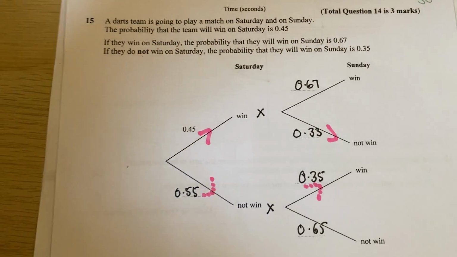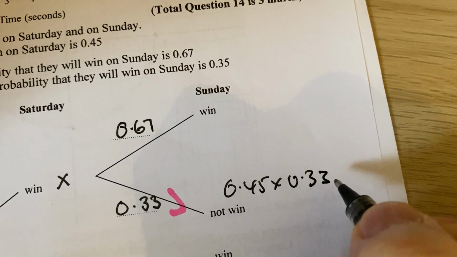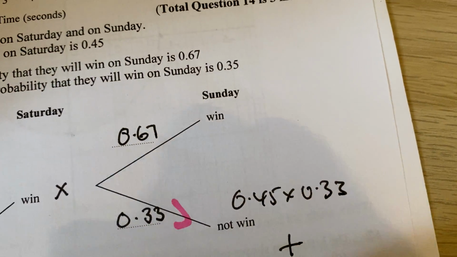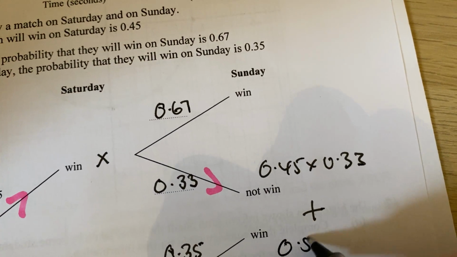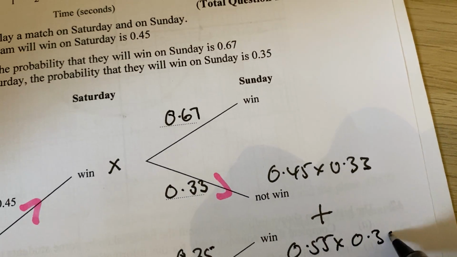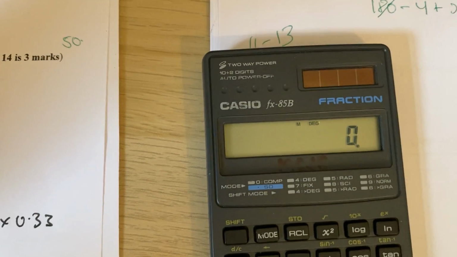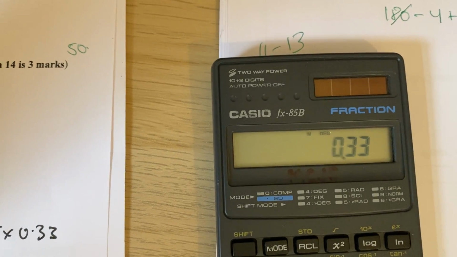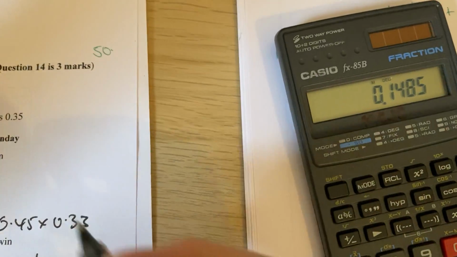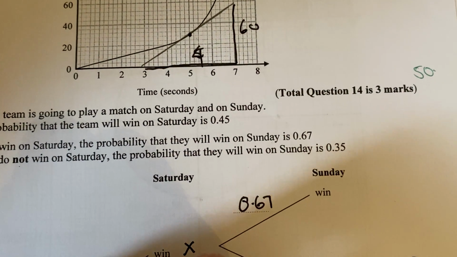So on my calculator, it's going to be 0.45 times 0.33, or it's going to be 0.55 times 0.35. And on this lovely calculator I've got here, 0.45 times 0.33 gives me a value of 0.1485.